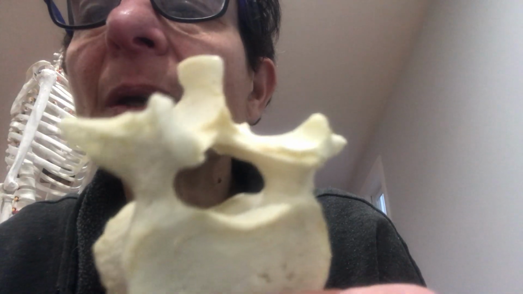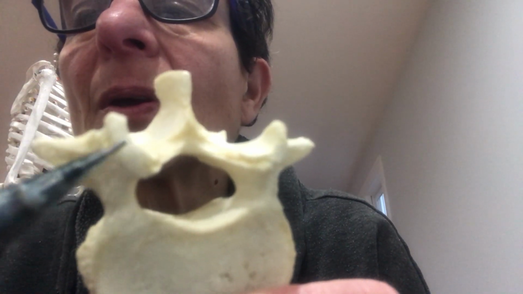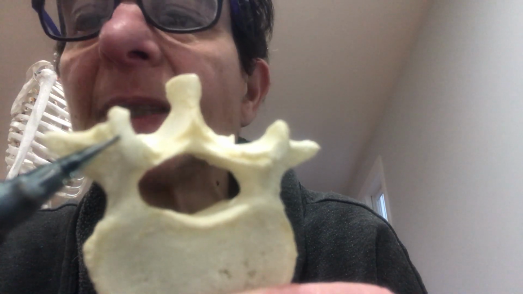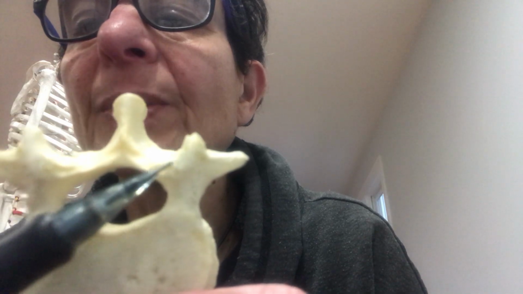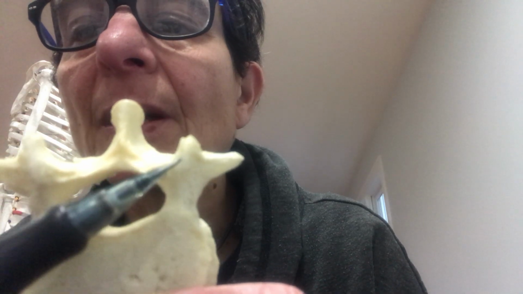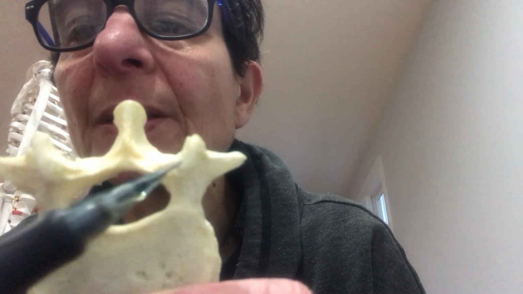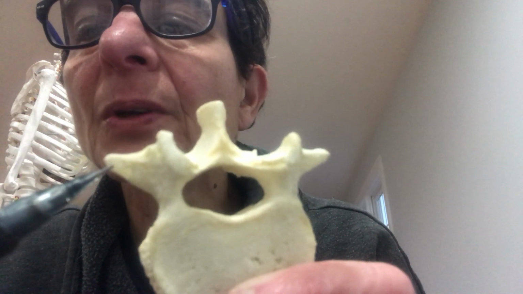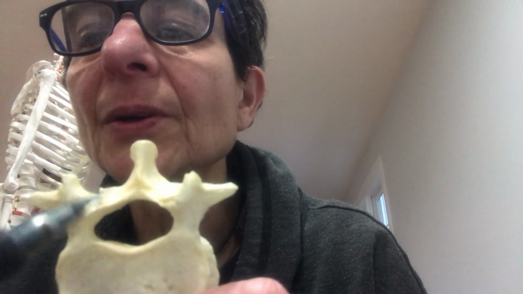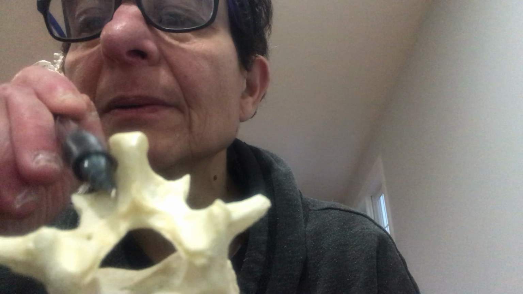This is a lumbar vertebrae, and so here's the superior articular process on the right, the superior articular process on the left, again pedicle, articular process, right, superior, transverse process, and then here, lamina.